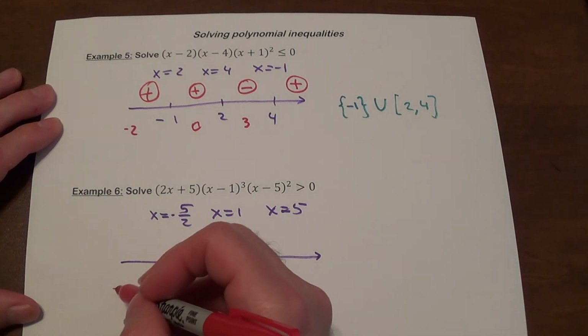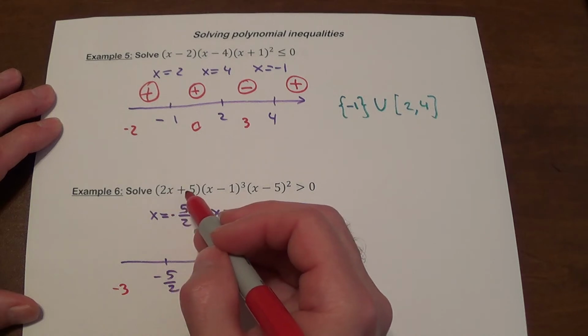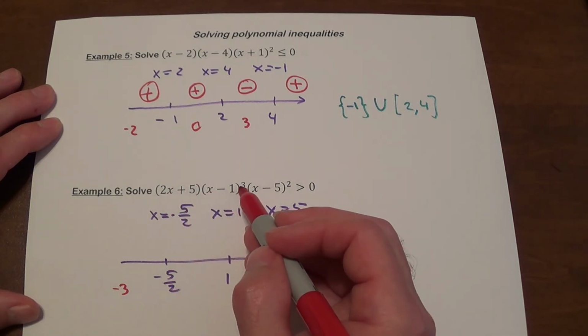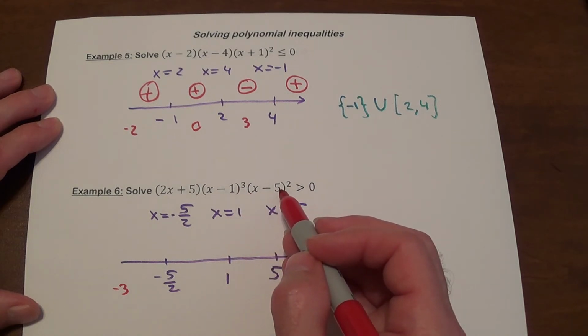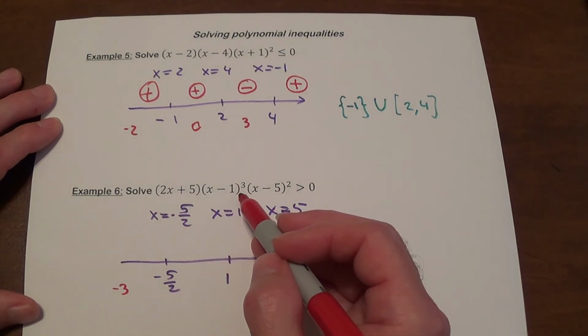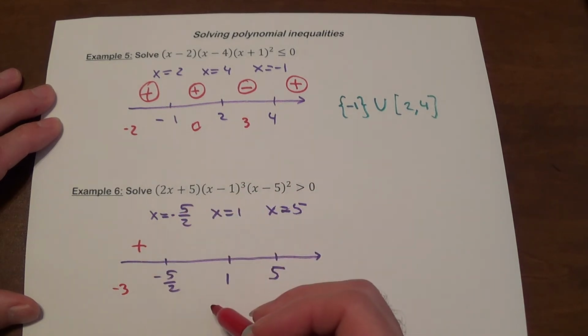So let's go with negative 3 here. 2 times negative 3 is negative 6 plus 5 is negative. Negative 3 minus 1 is negative, cubed is negative. Negative 3 plus 5 is negative, but we're actually going to turn that into a positive. So negative, negative, positive. That's going to give us a plus.